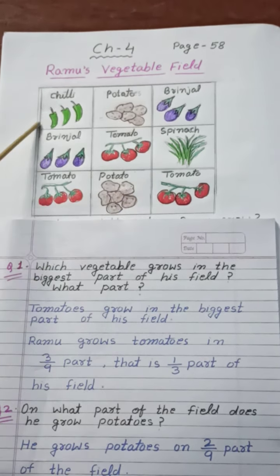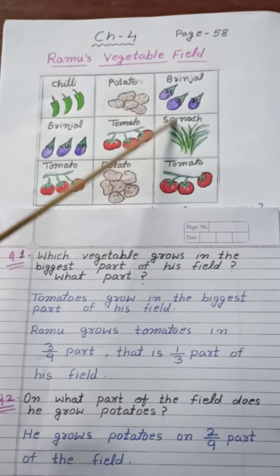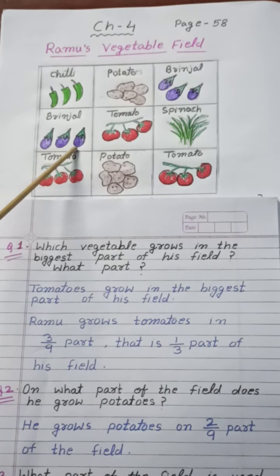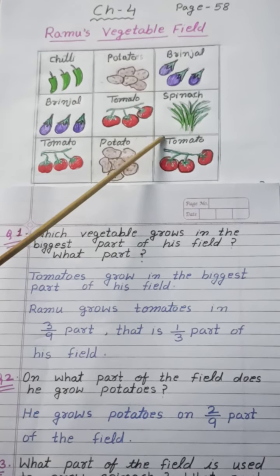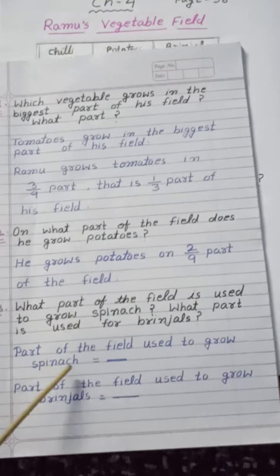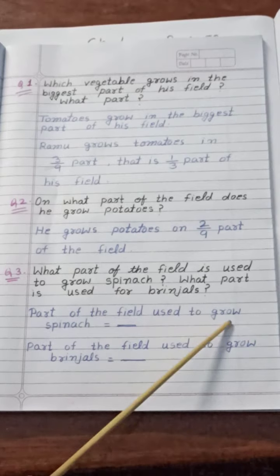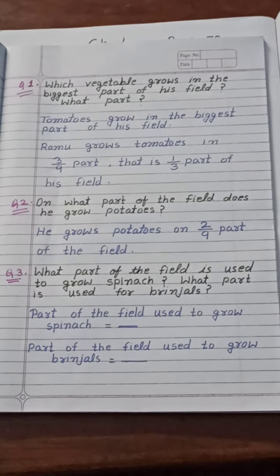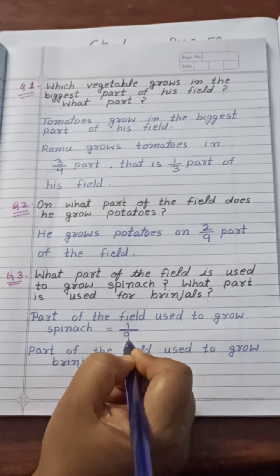So can you tell me? Ramu used only one part out of 9 parts for spinach. So here what do we write? Part of the field used to grow spinach is equal to 1 upon 9.